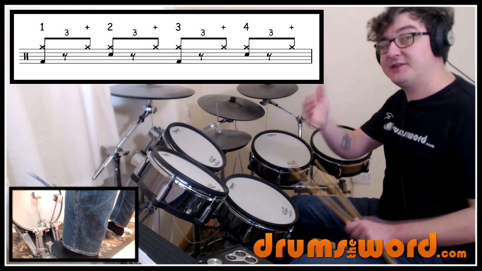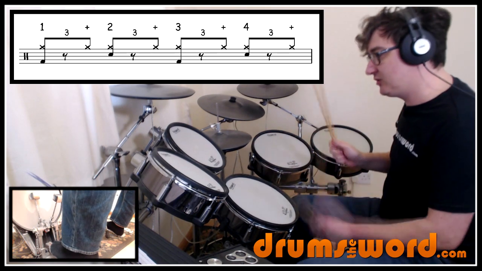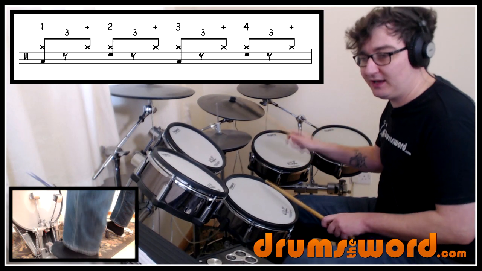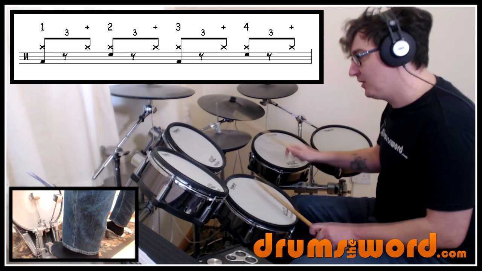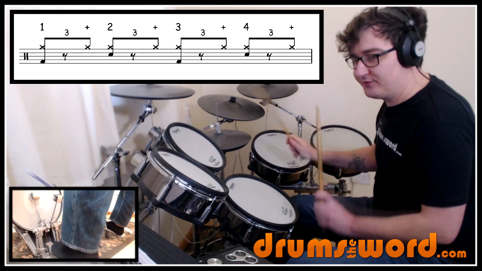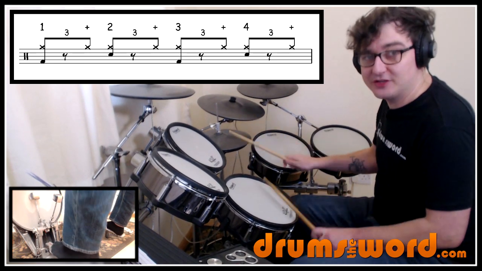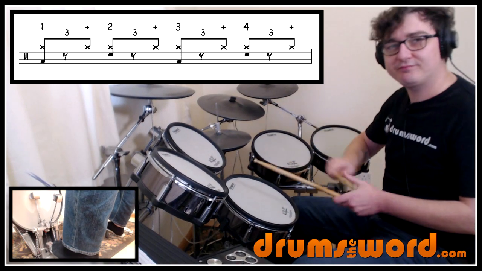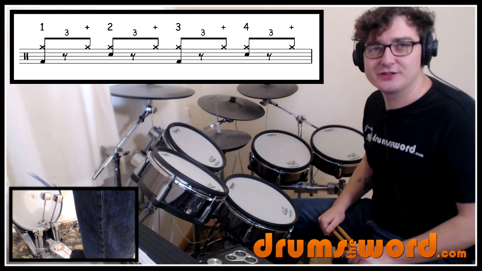I just added the bass drum and the snare drum in there on beats 1, 2, 3 and 4. 1 and 2 and 3 and 4 and 1, 2, 3, 4. Here's some cool variations.